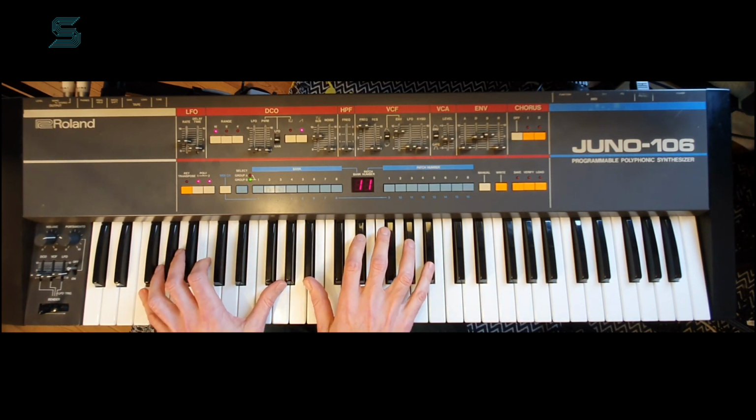Yeah, so hear how it's quite nasal. It's like kind of phasing, isn't it? Because you've got all these oscillators doing exactly the same thing at exactly the same pitch.